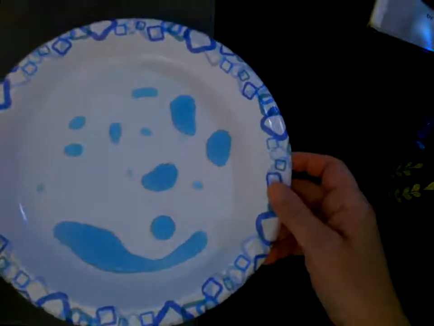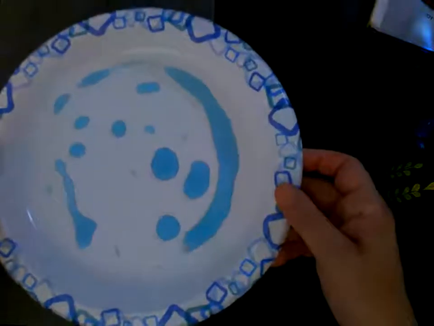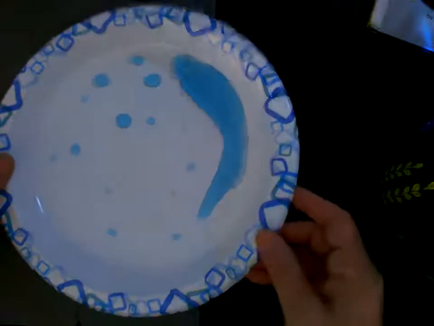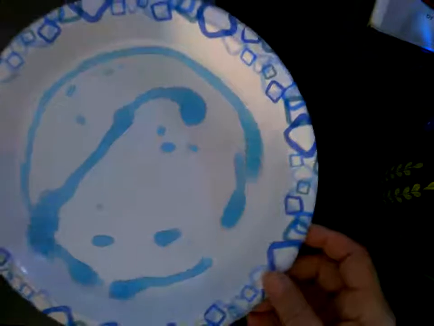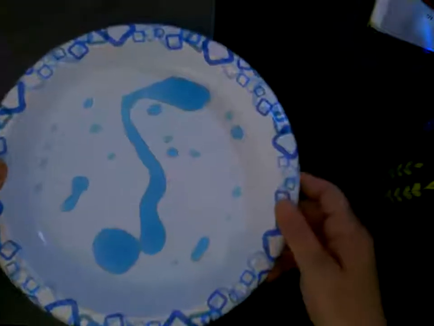It doesn't stay in any shape. It just goes kind of wherever it wants. Doesn't stay as the same shape as the pitcher. Doesn't stay as the same shape as the plate. So that's one of the ways I know this is a liquid, because a liquid takes the shape of the container that it's put in, but when you spill it out, it looks like a blob.